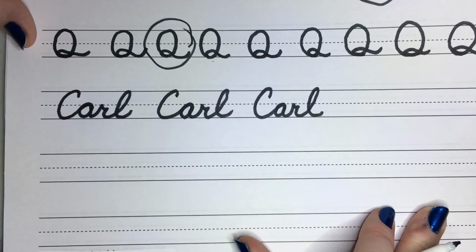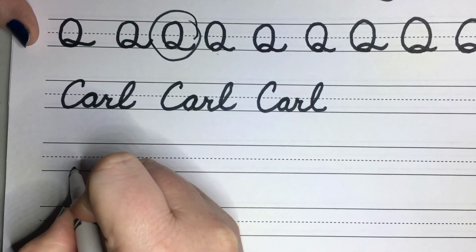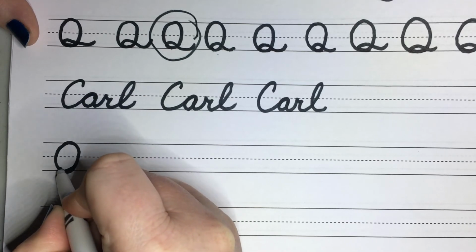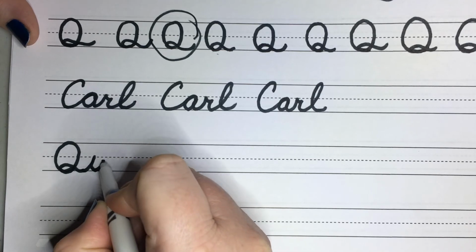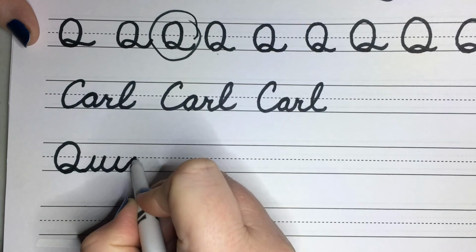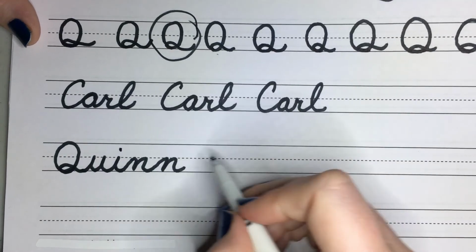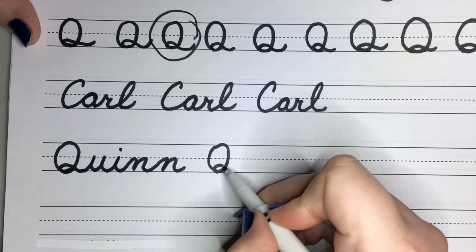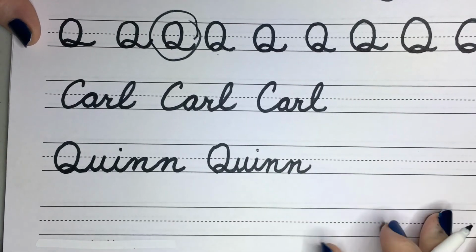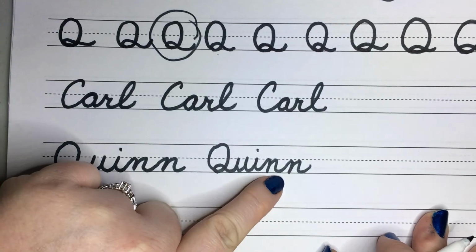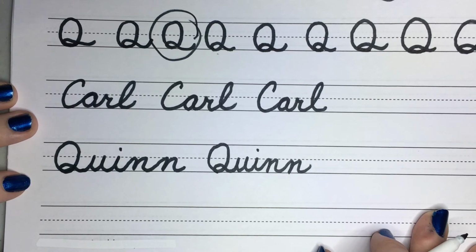Let's try another name. Let's try Quinn with an uppercase Q. So we're coming like this. Trace in, and then where we end off, I'm going to go ahead and connect my U, I, and then Quinn usually has two ends. I'm going to add two ends and come back. I'm going to do it one more time. When you're connecting two ends together, make sure that bottom little swoop gives enough space there so you can really read both of them.